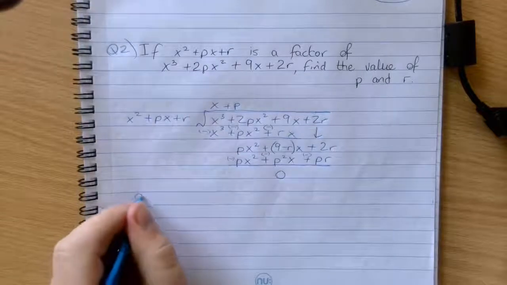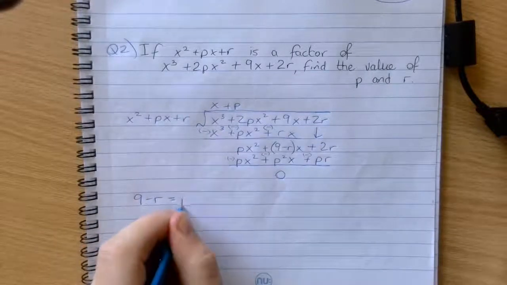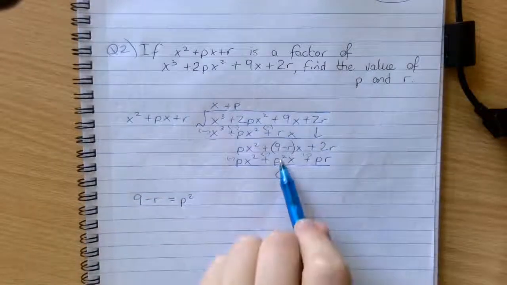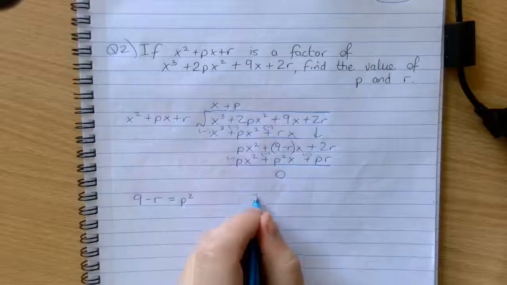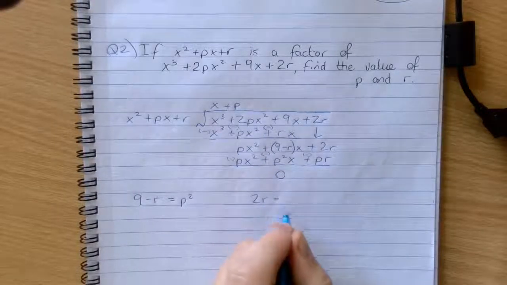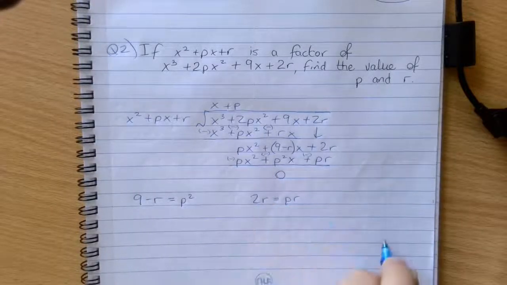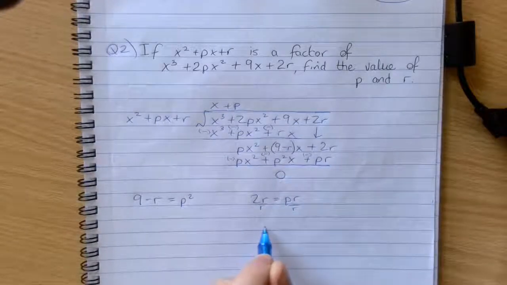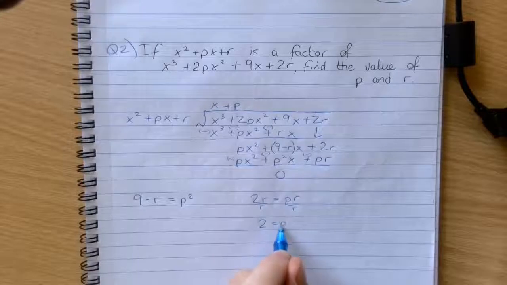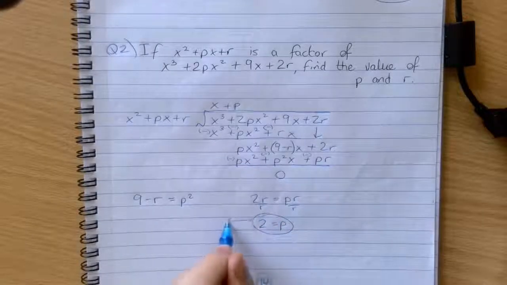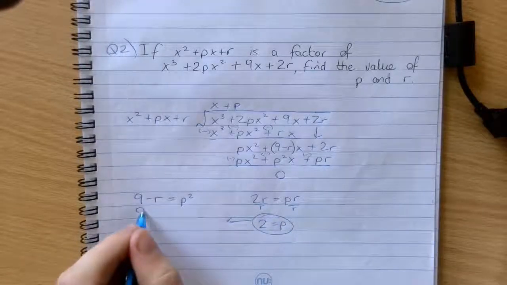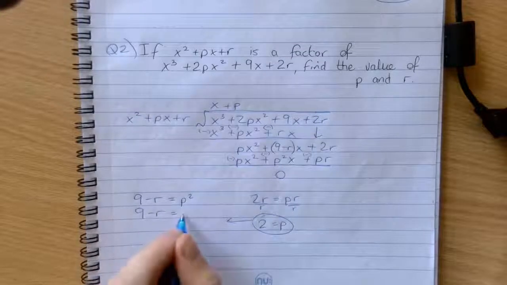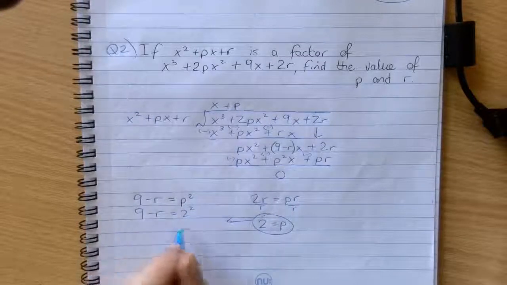So that means we can go 9 minus r is equal to p squared for this part, and over here we can go 2r is equal to pr. So straight away I can divide across by r on both sides here, and I can see that p is going to be equal to 2, and I'm going to use that information then over here. So it's going to be 9 minus r is equal to 2 squared.